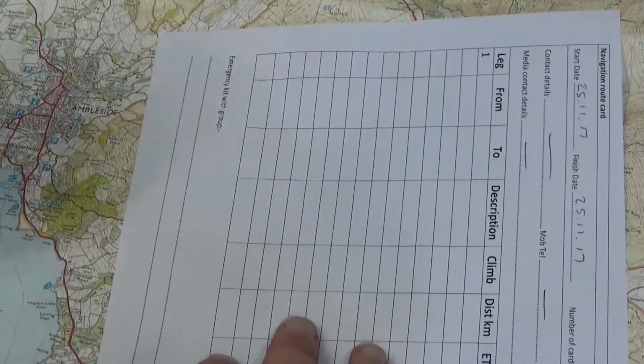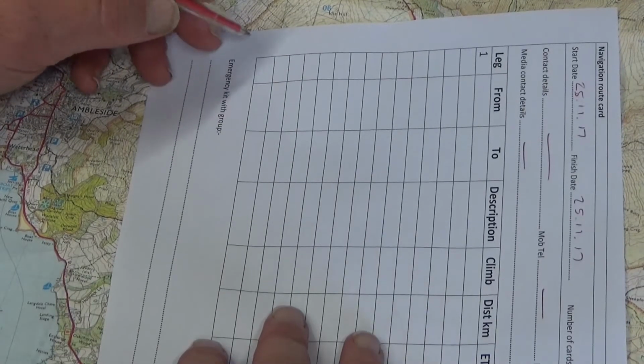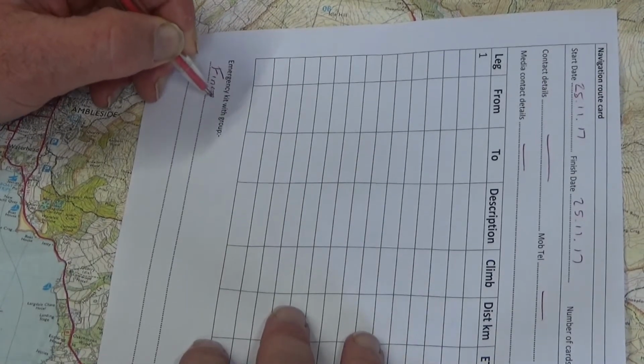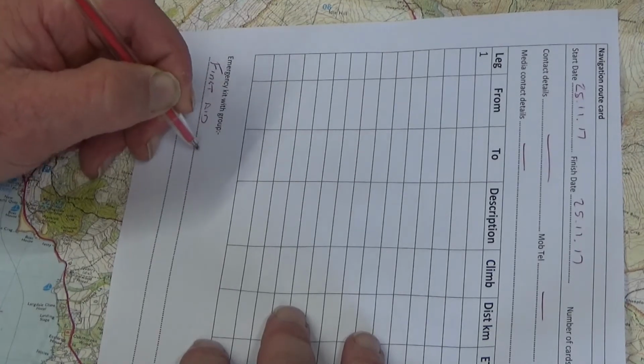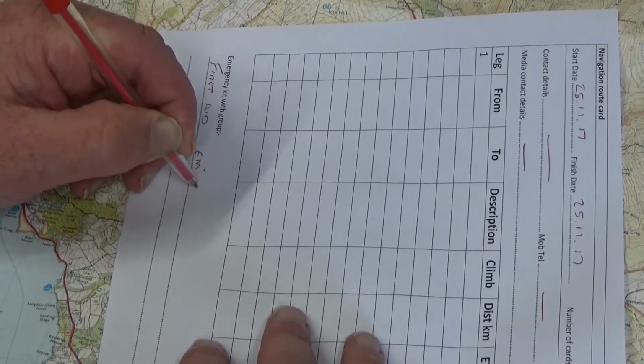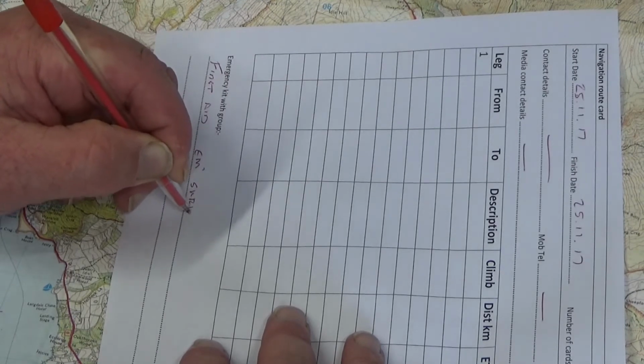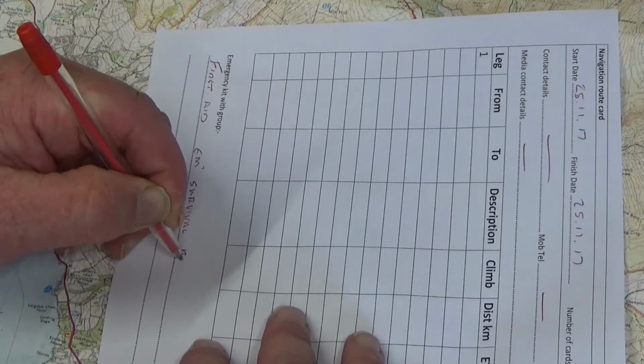An emergency kit I'm going to have with me. Well, I'm definitely going to have my first aid kit. I'm going to have my emergency survival bag again.